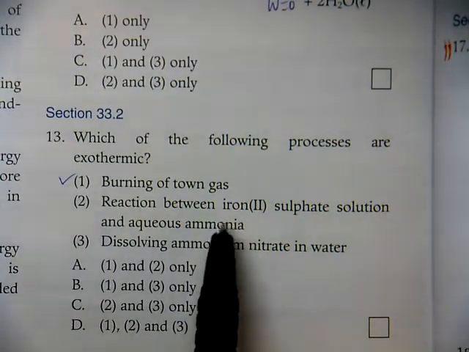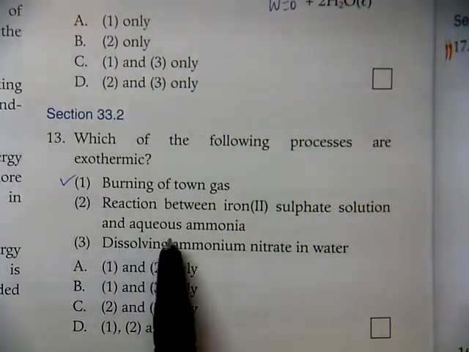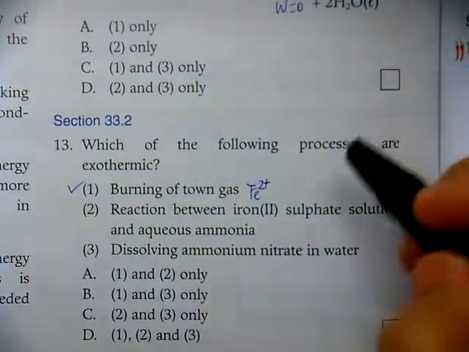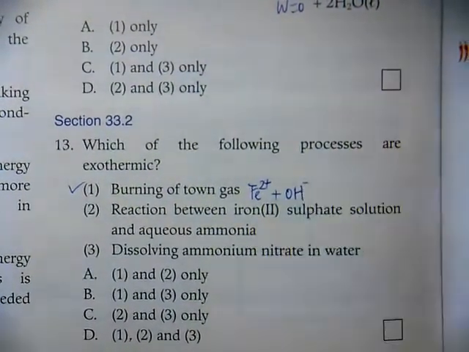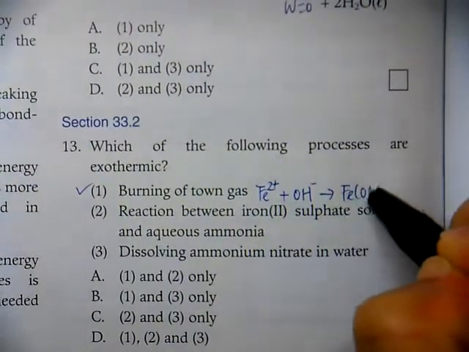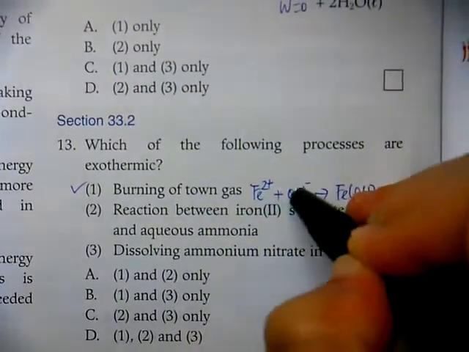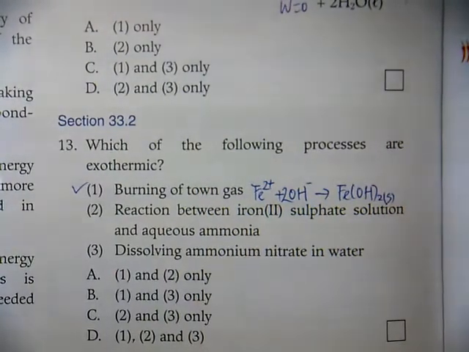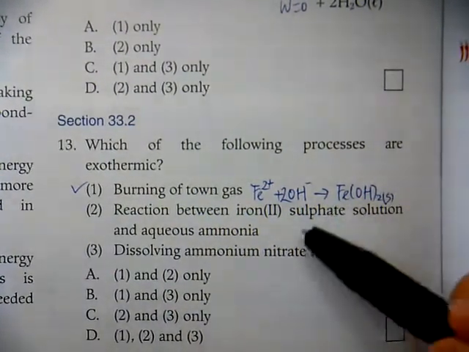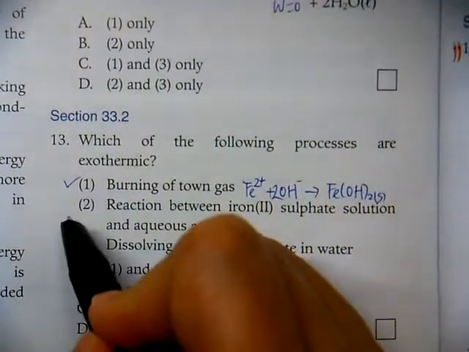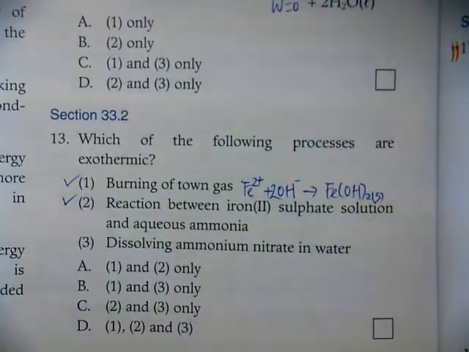Reaction between iron(II) sulfate and aqueous ammonia. Do you remember what the reaction is? We have iron(II) ion in iron(II) sulfate. We have a hydroxide ion in ammonia solution. Precipitation occurs. Do you remember what color the iron(II) hydroxide precipitate is? It is dirty green in color. Because a precipitation reaction occurs, as I said before, precipitation is an exothermic process. Do you understand?